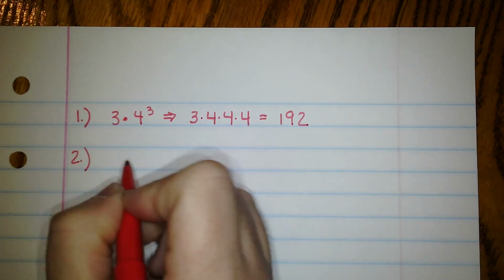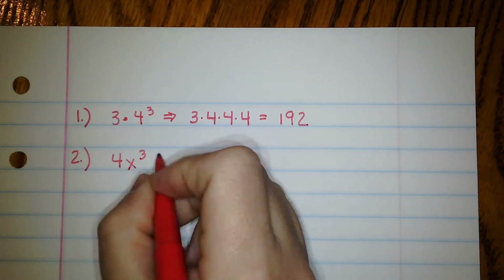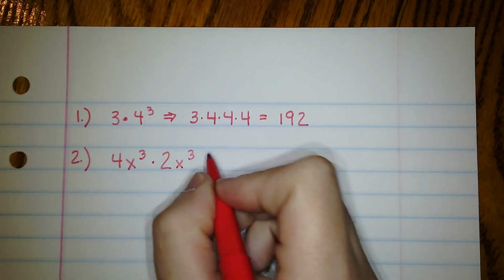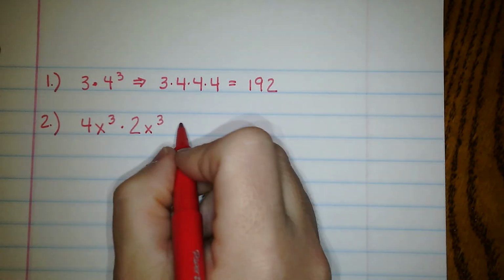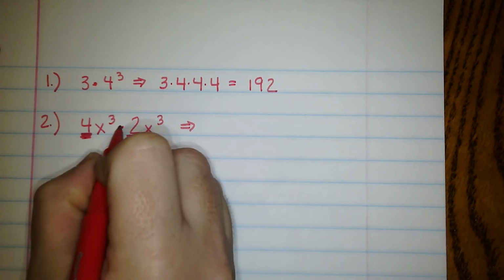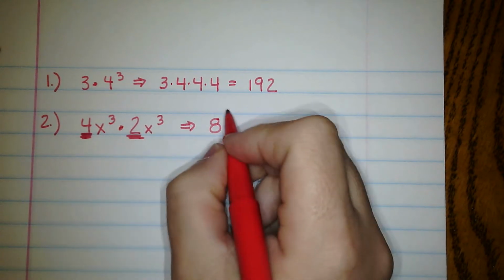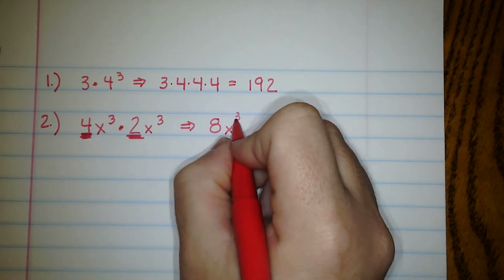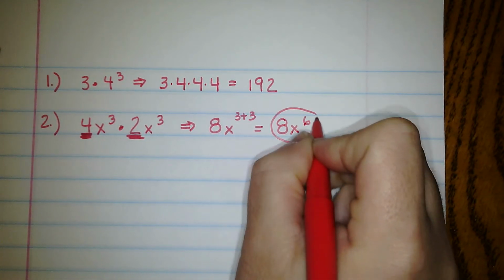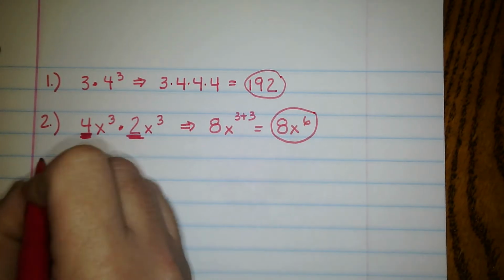In number 2, the premise behind this question is the fact that you are multiplying 2 different terms that have like bases. So when you're doing this, you want to multiply the coefficient. So you're literally going to do 4 times 2, which is 8. But you keep the base and then you add the exponents so that you end up with 8x to the 6th. That's the answer for number 2. And that's how you get it. You keep the base and add the exponents up.